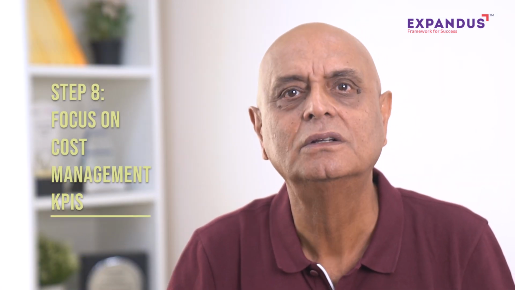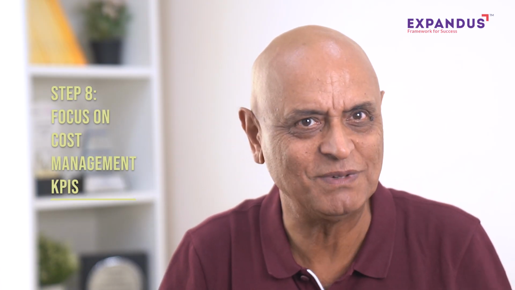Step 8. Focus on cost management KPIs. Cost management, you understand for sure, is essential for profitability. So do set up clear KPIs for cost control, such as reduce operating expenses by 10% within the next year or achieve a gross profit margin of 25%. These KPIs will help identify areas which will lead to improved overall financial performance for your business.